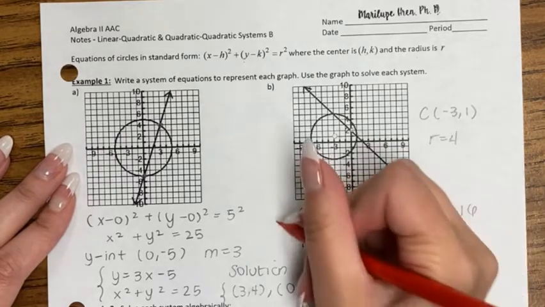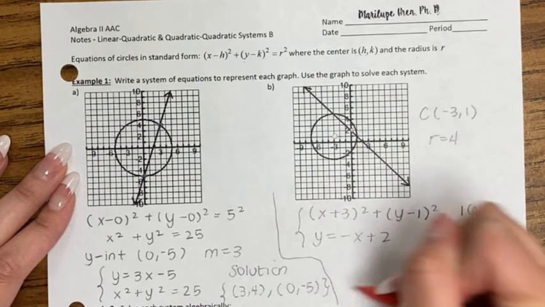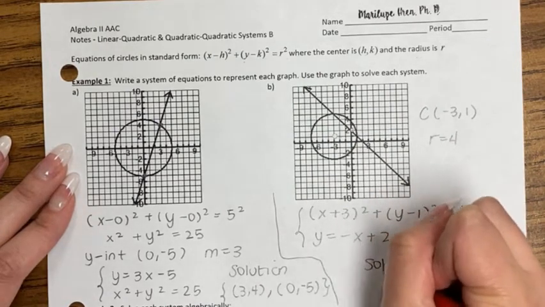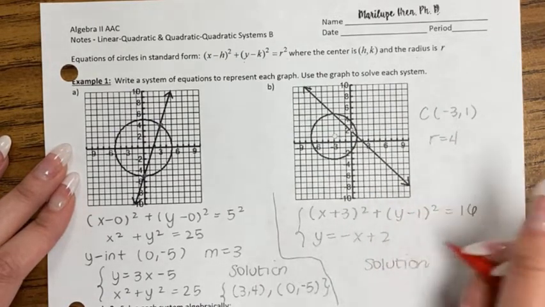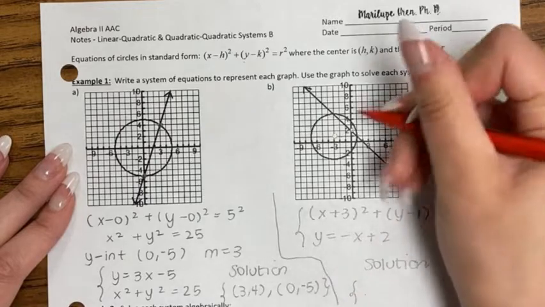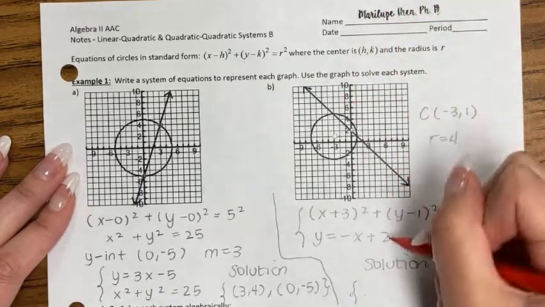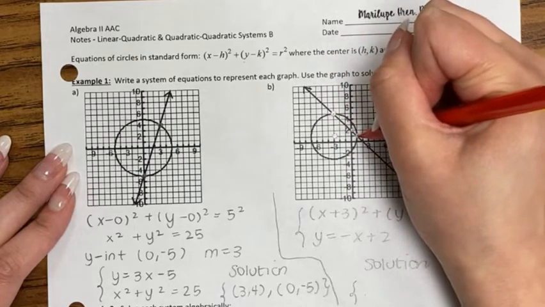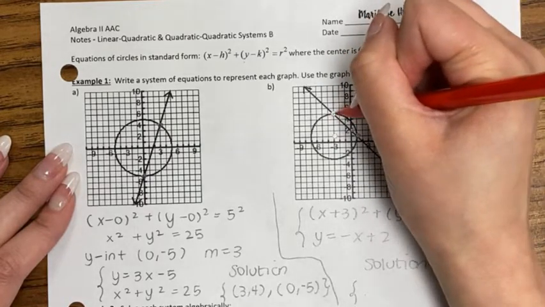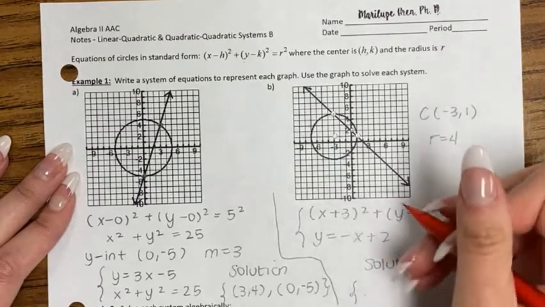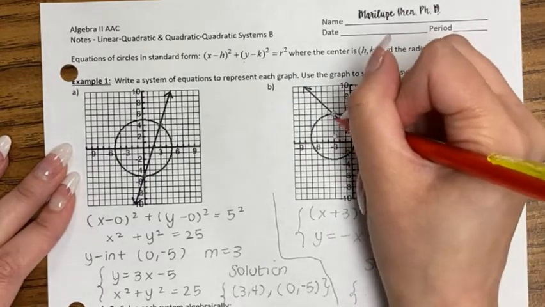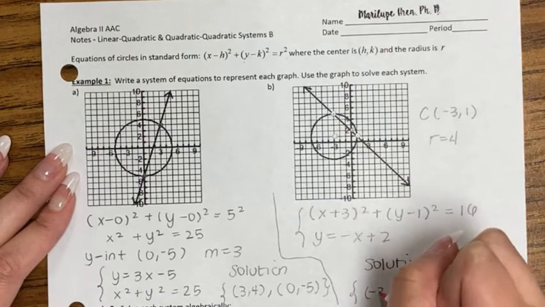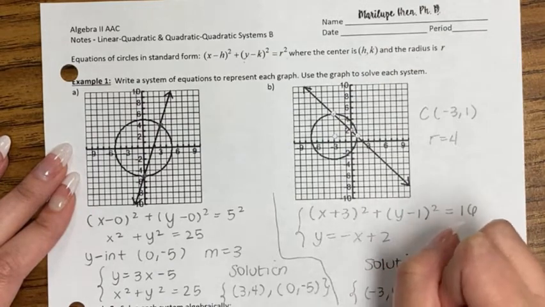Now you're going to tell me, what is my solution? My solution in this situation is going to be the intersection of both equations. The intersection is happening here and here. I don't need to do any algebra, I can just look. The point that we have here at the top, the first point, is (−3, 5).